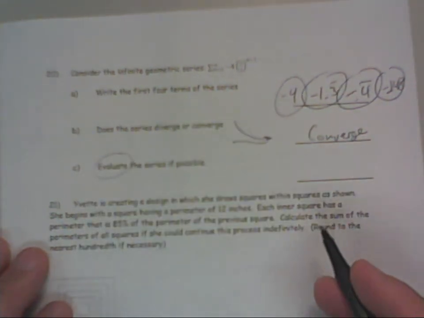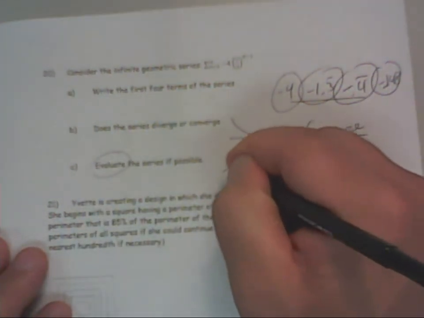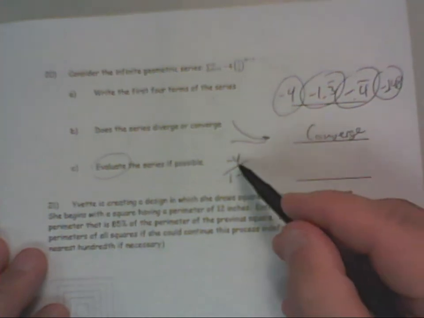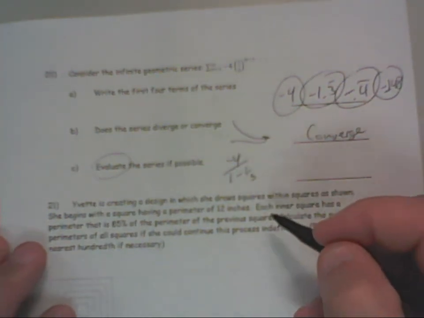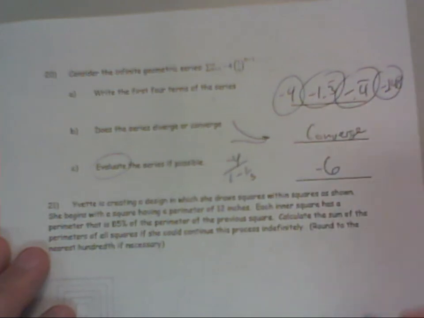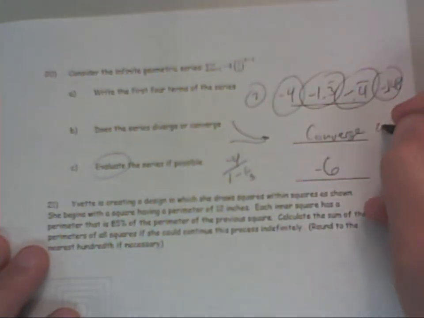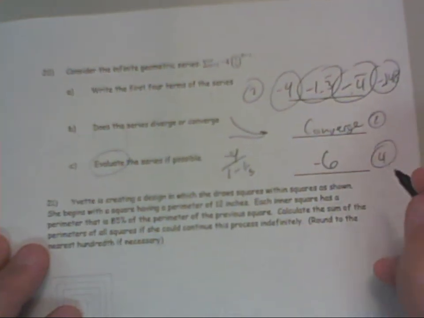We're going to take the first term, which is -4, over 1 minus the ratio, and the ratio is 1/3. So -4 over 2/3, which is the same thing as -4 times 3/2, is -6. This is worth 2 points, this is worth 2 points, and this is worth evaluating. It was actually worth 4 points.